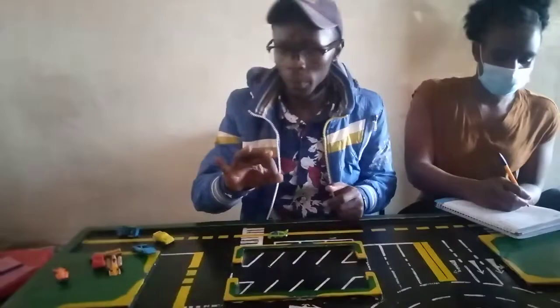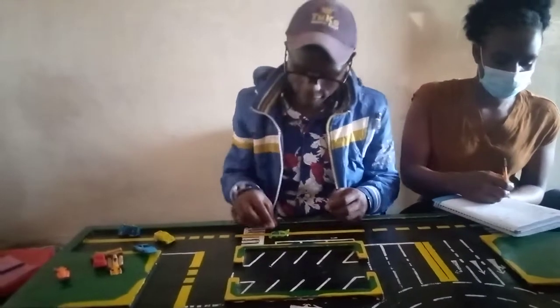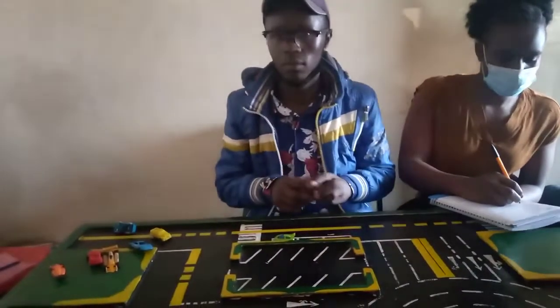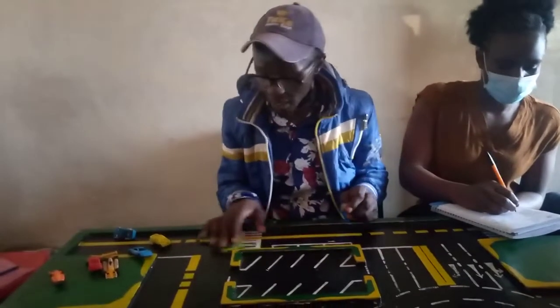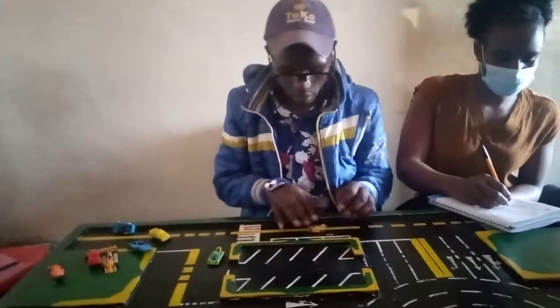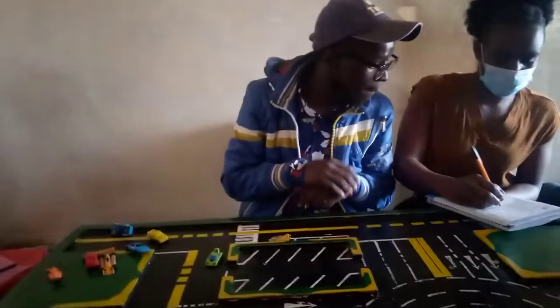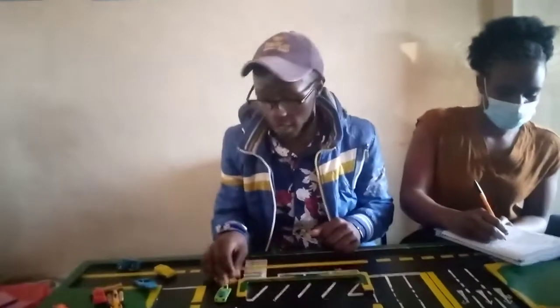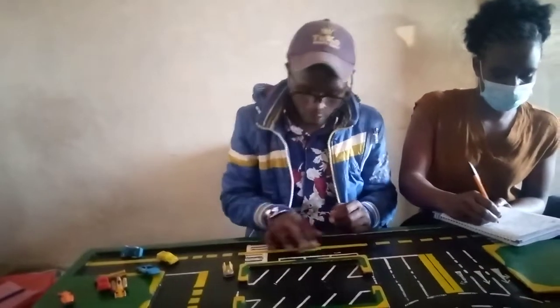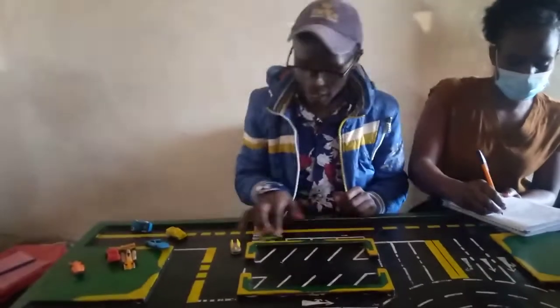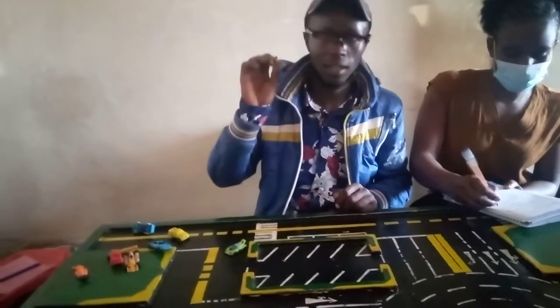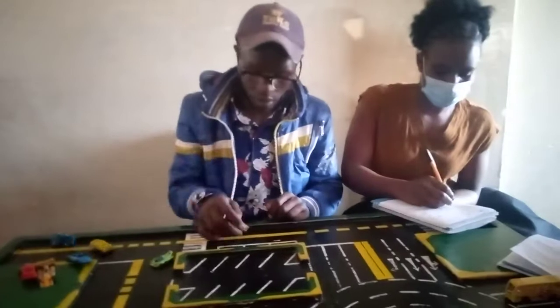Rule number 4, we park using reverse gear and leave with the forward gear. Unaipata? Good.